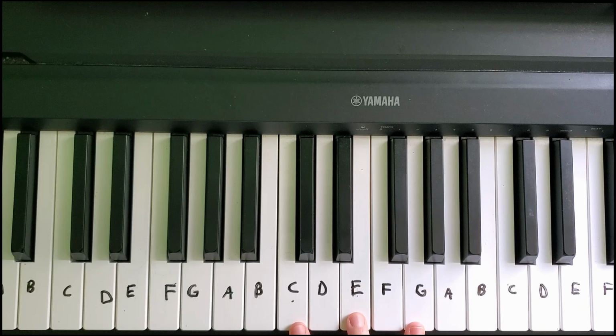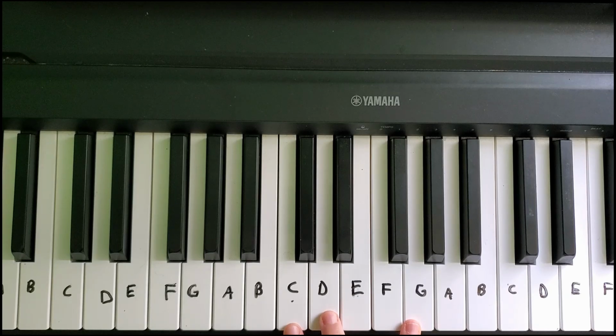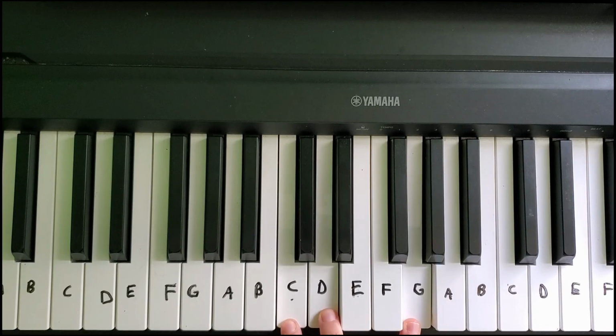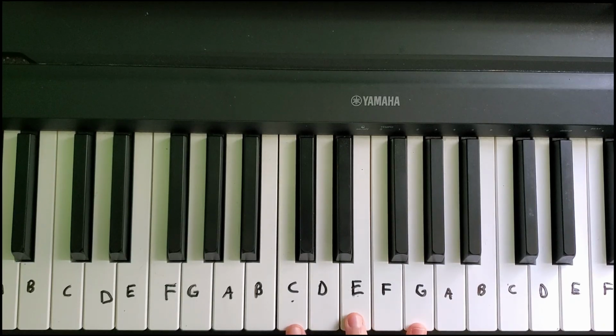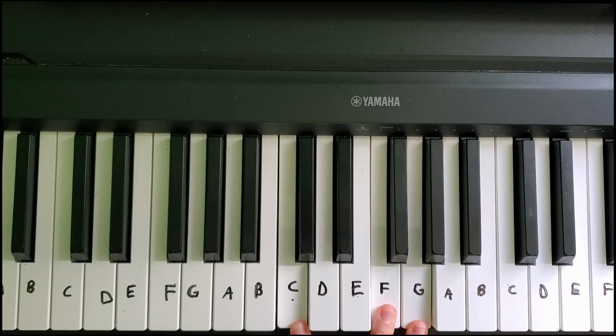For C sus2, we are taking this 3 and substituting it with the 2, the second note in the scale. So we're playing this. That's our C sus2. Now if we did a C sus4, same thing, except instead of the 3, we're playing the 4. So that's a sus4.